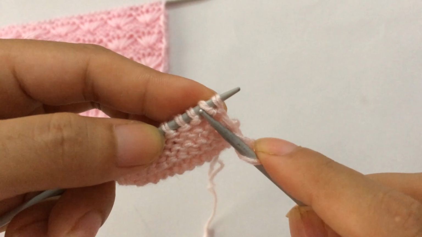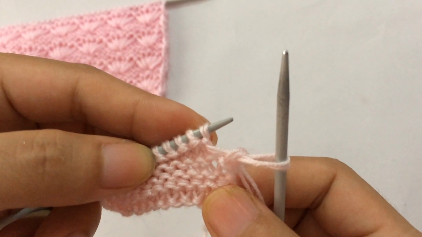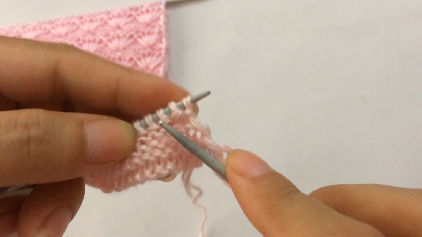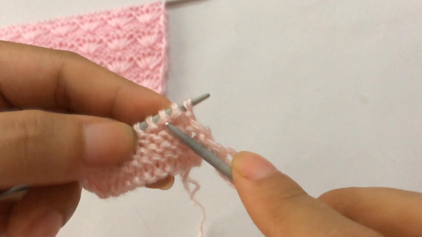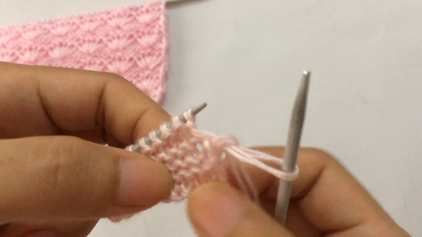For these 5 stitches, 1, 2, 3, 4, 5, first we're going to draw a loop from this 3rd stitch and we're going to come down below. 1, 2, 3, 4.